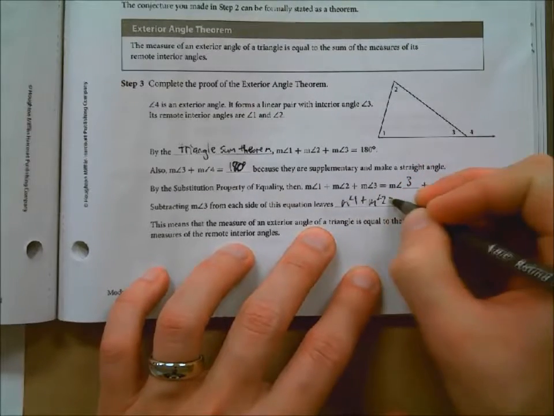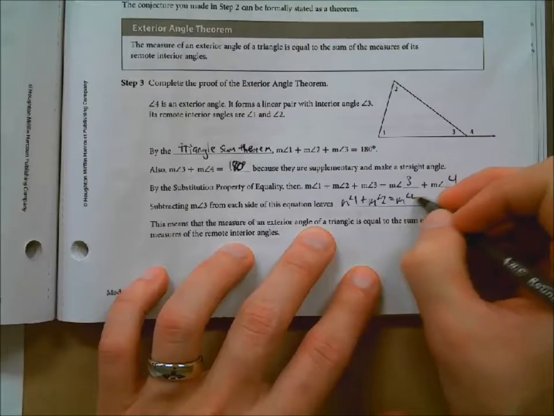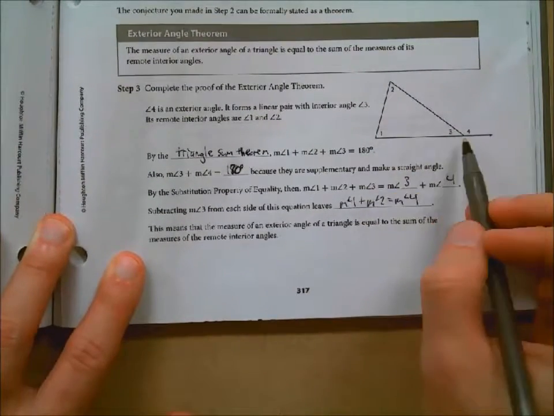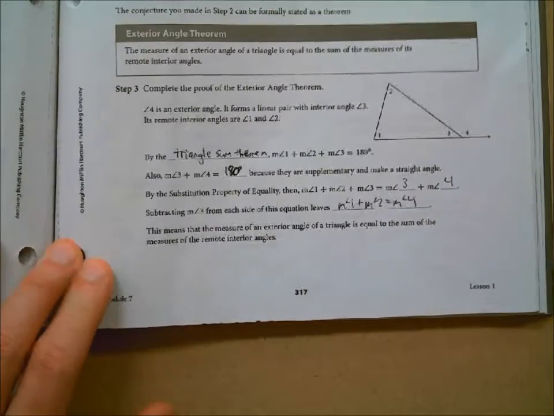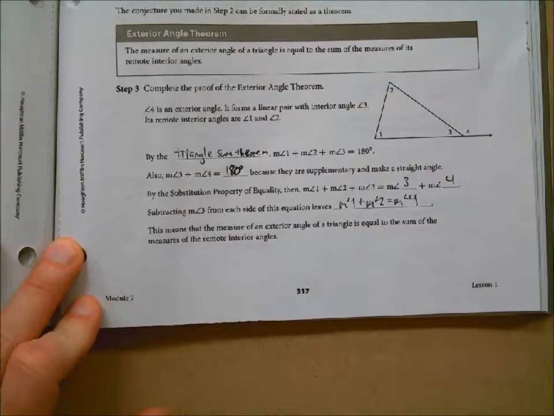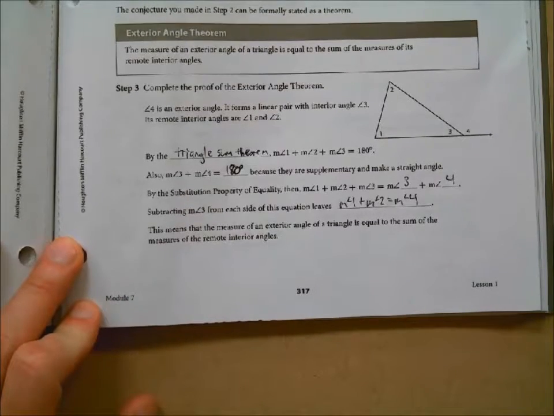Oh my gosh. That's what we're trying to prove, right? There's 1 and there's 2 and it's equal to 4. Okay, we got it. This means that the measure of an exterior angle of a triangle is equal to the sum of the measures of the remote interior angles. Okay, so there it is proved.